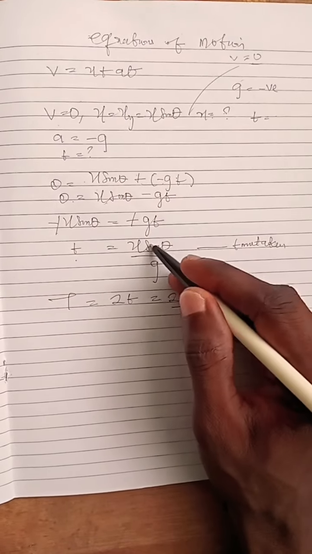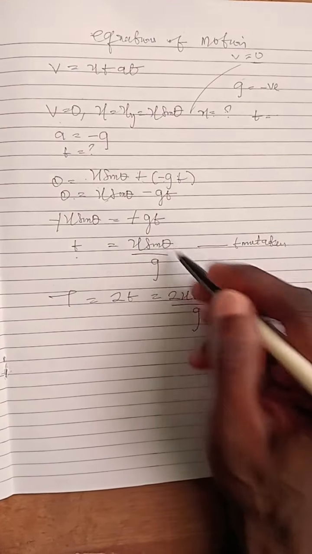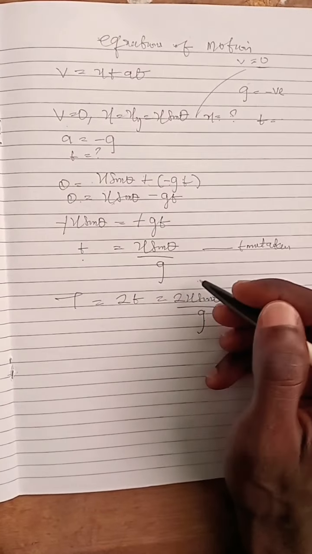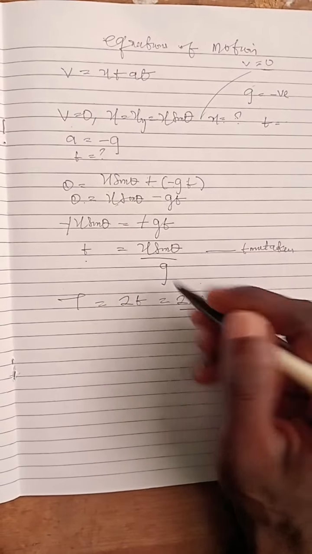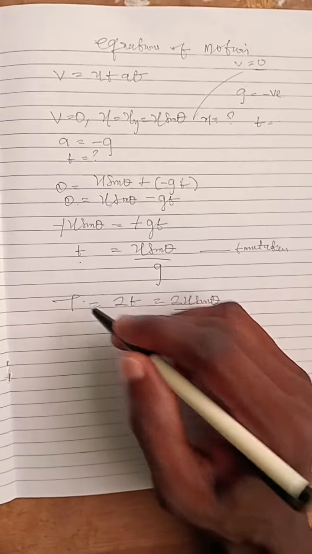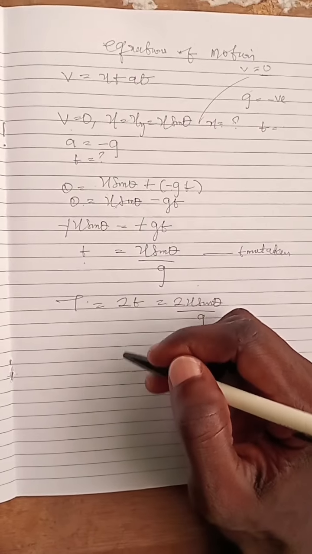So the same thing with the parameters we have here. They have the same interpretation but different formulas. So this is the formula for the time taken and the time of flight. Then we move on to the next formula.